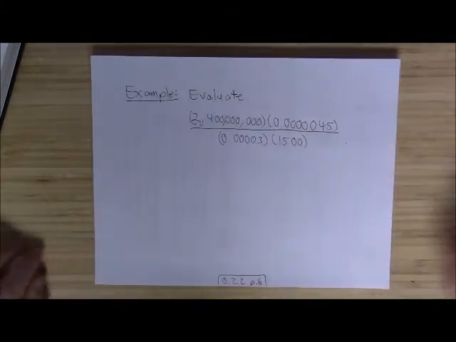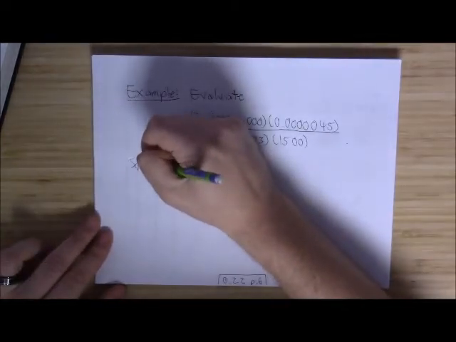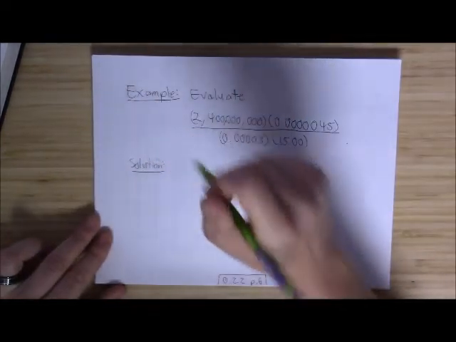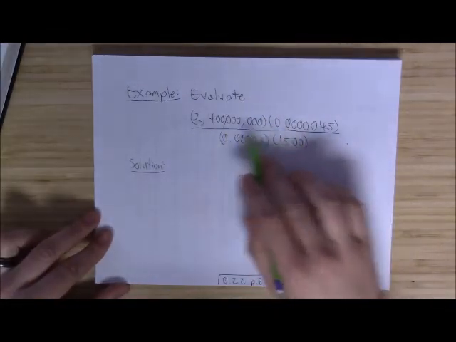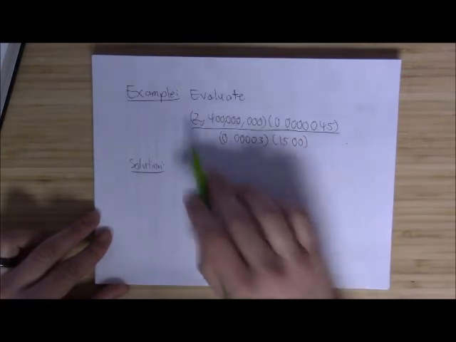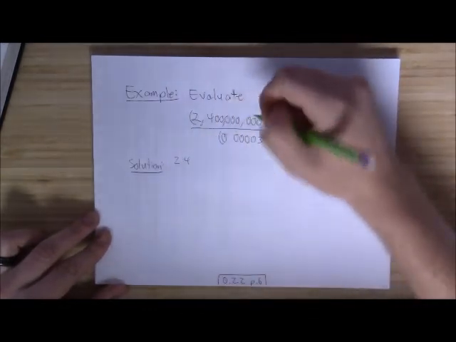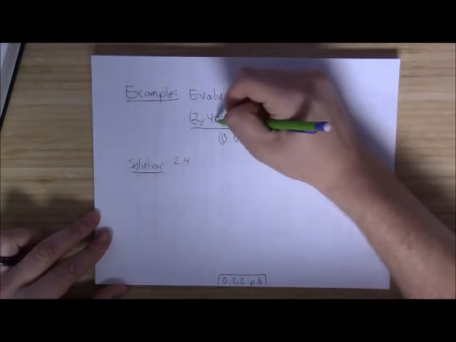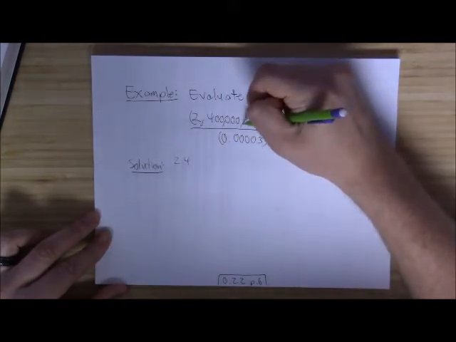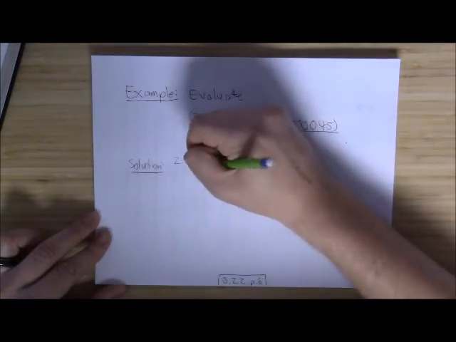So let's do one more example. Let's evaluate this expression using scientific notation. So, as our solution, we're going to write each of these numbers out and then use our laws of exponents to evaluate it. Namely, this is 2.4 times 10 to the 9th.